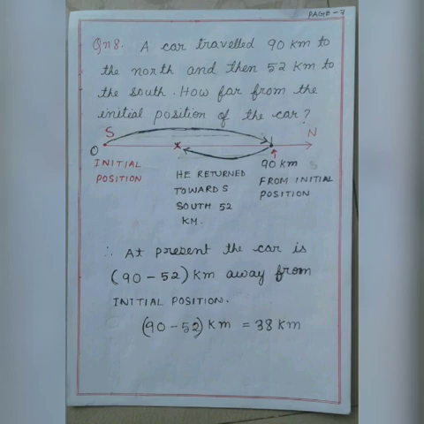Then it came back 52 kilometers towards south. Therefore, at present, the car is 90 minus 52 kilometers away from the initial position. What is 90 minus 52 kilometers? That is 38 kilometers. Therefore, the car is 38 kilometers away from the initial position.